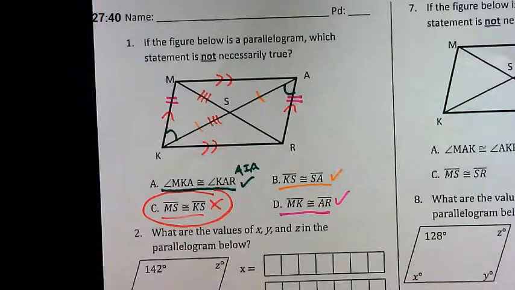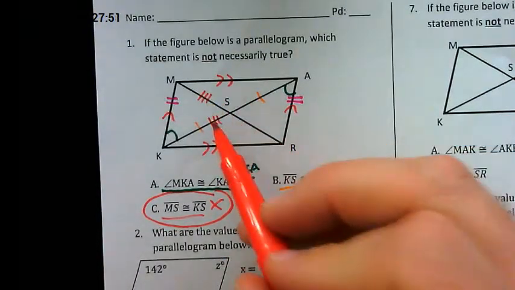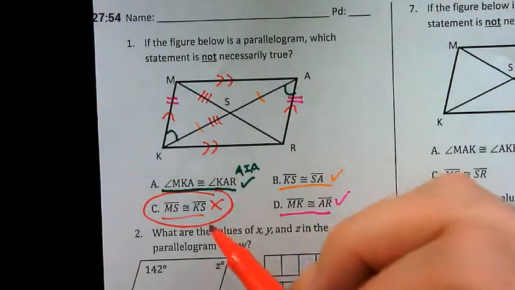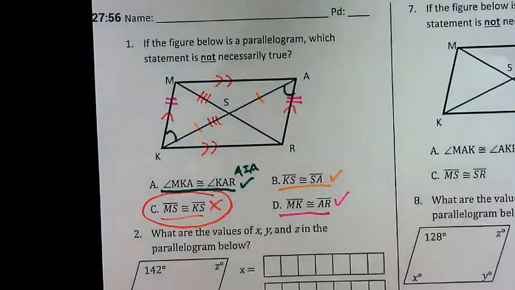In a rectangle, the diagonals are congruent. In a parallelogram, diagonals bisect each other. So, for a rectangle, you'd have all 4 parts be congruent. Again, since it just says parallelogram, this doesn't work.